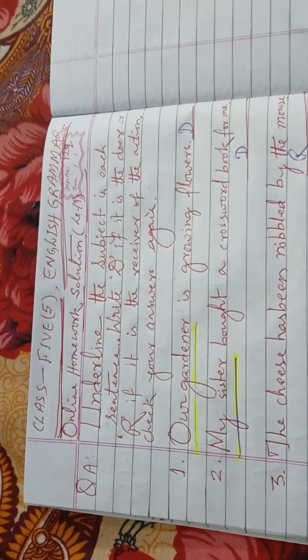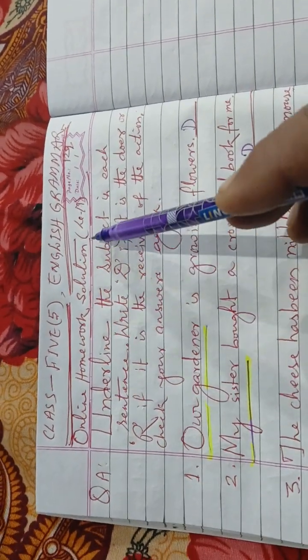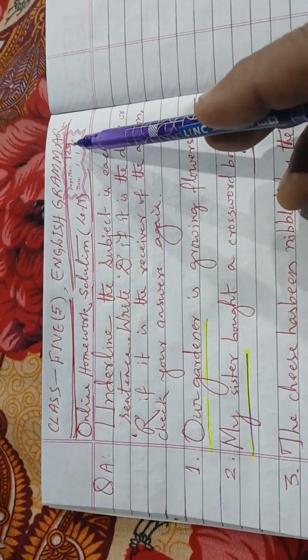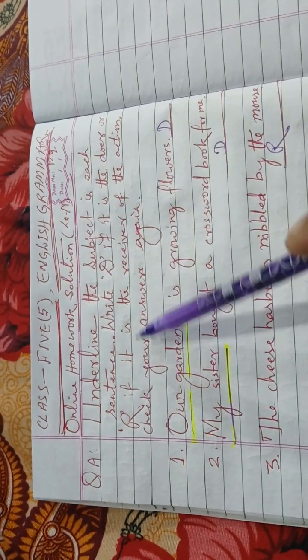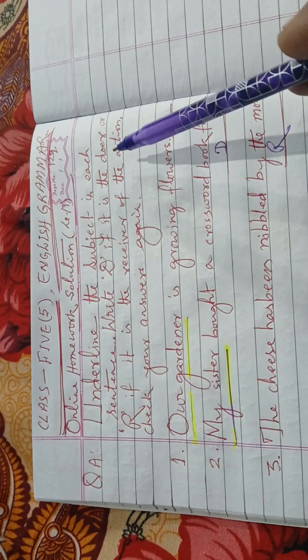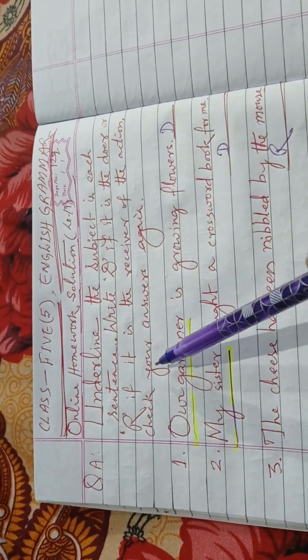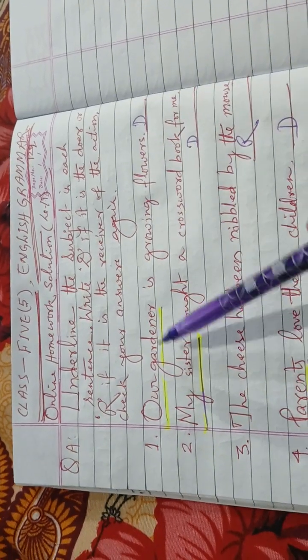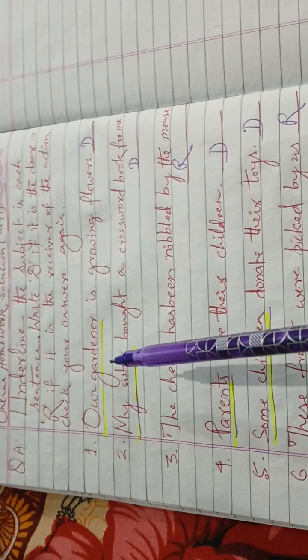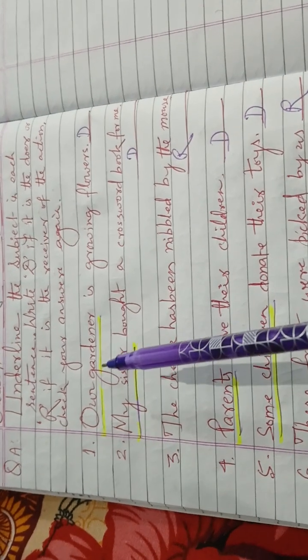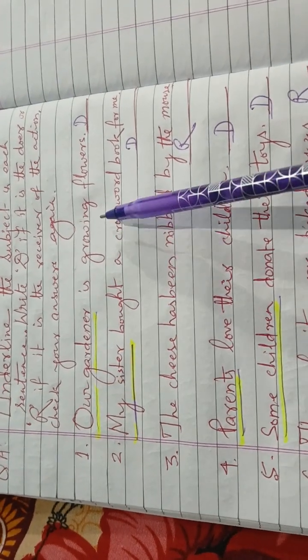Now, come to the question answer session, that is online homework solution, lesson 19, page number 129. Question number A. Underline the subject in each sentence. Write D if it is the doer or R if it is the receiver of the action. Check your answers again. For the sake of simplicity, answer parts have been underlined with different coloring so that you can identify them easily. Our gardener is growing flowers.